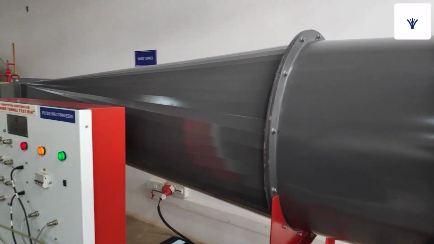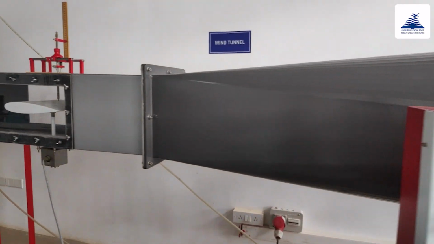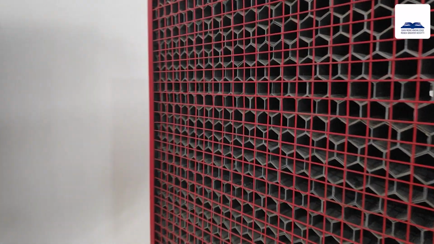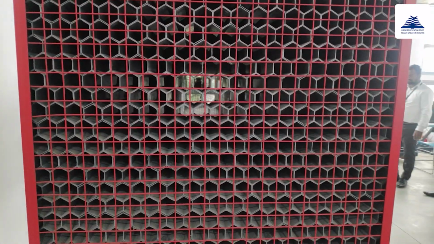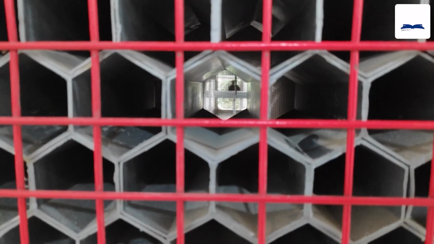Now, it is not possible to check all these parameters directly on the wind turbine. Before that, we have to optimize the wind turbine blades. That is why we have to utilize the wind tunnel. So this is the wind tunnel.